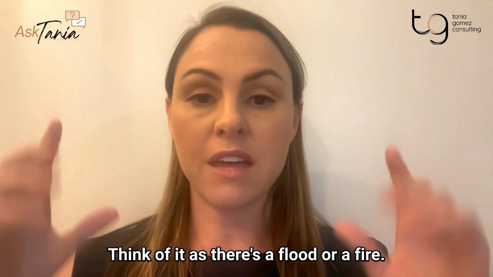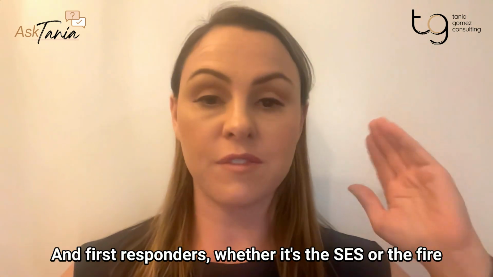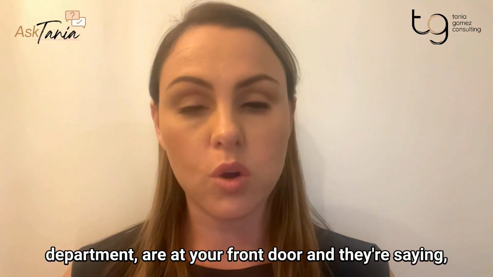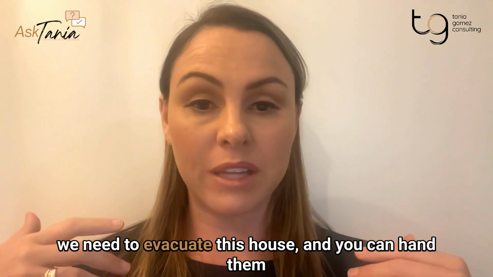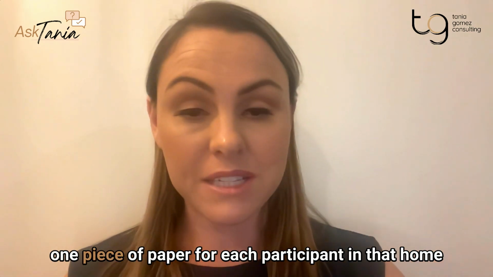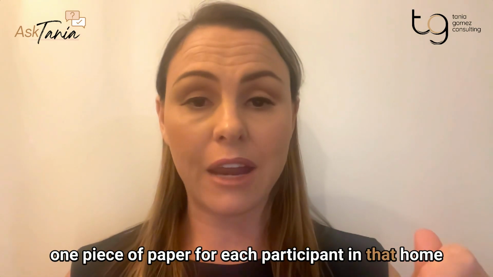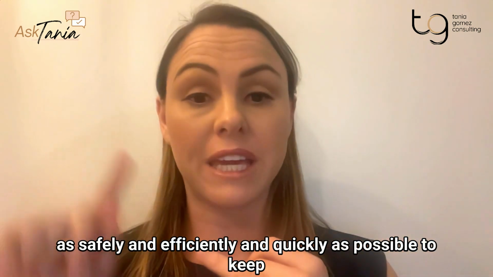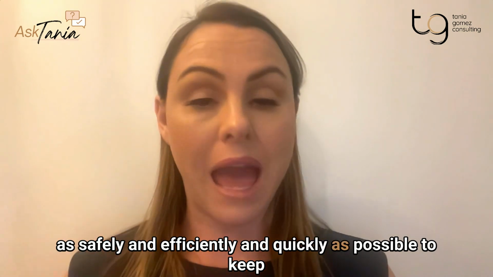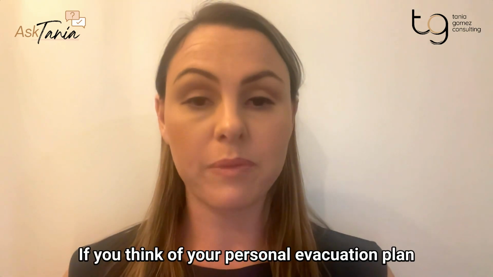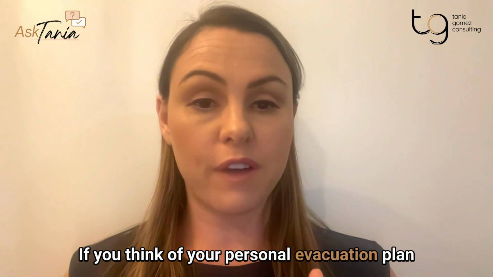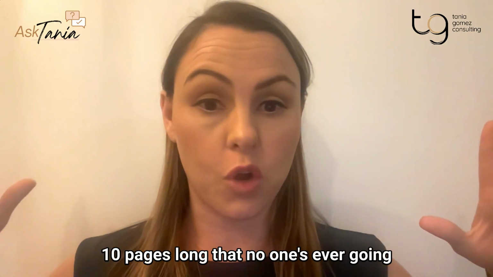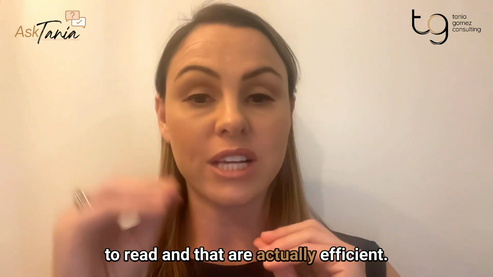Think of it as there's a flood or a fire, and first responders, whether it's the SES or the fire department, are at your front door and they're saying, we need to evacuate this house, and you can hand them one piece of paper for each participant in that home for them to understand their needs to help them evacuate as safely and efficiently and quickly as possible to keep them out of danger. If you think of your personal evacuation plan like that, you'll avoid having ones that are 10 pages long that no one's ever going to read and instead have ones that are actually efficient.